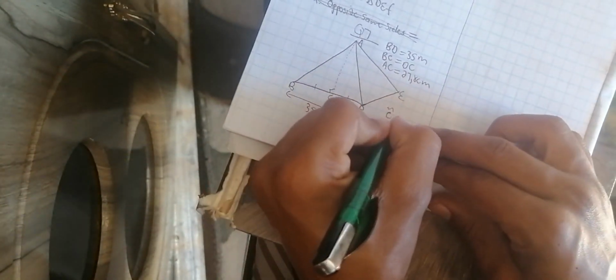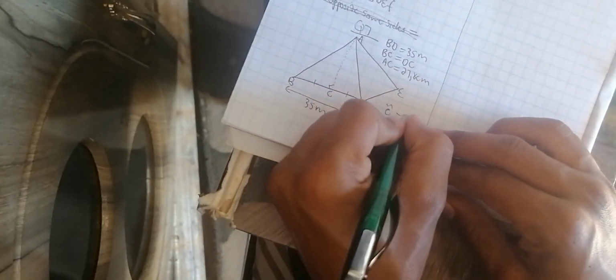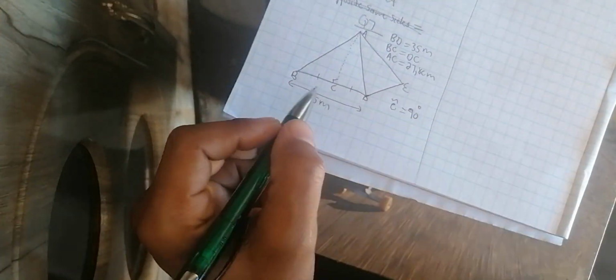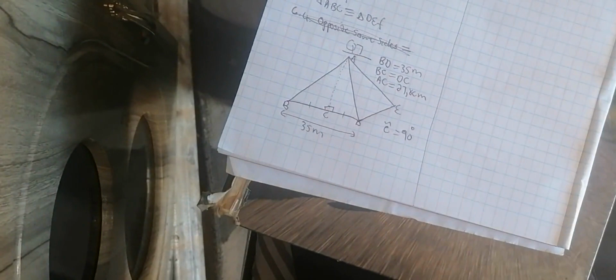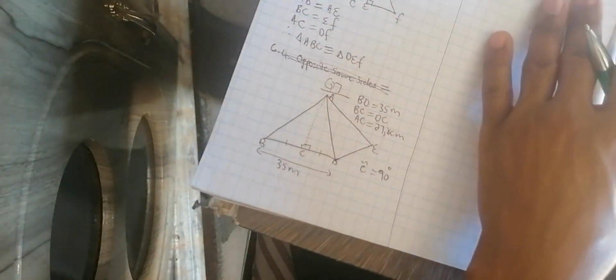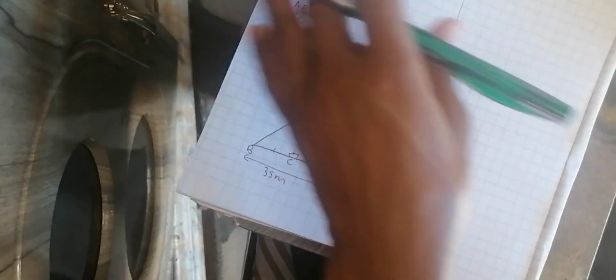And angle C equals 90 degrees. Whether C1 or C2, it doesn't really matter, because if this is 90, this is also 90, because those are the angles of a straight line. Right, and then what is it that they want from us? Calculate the magnitude of angle B.